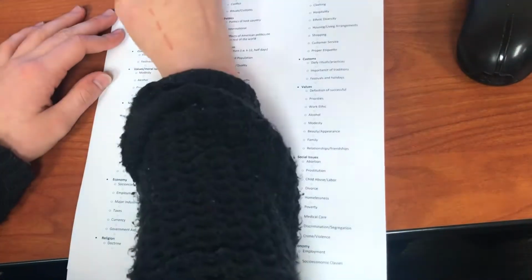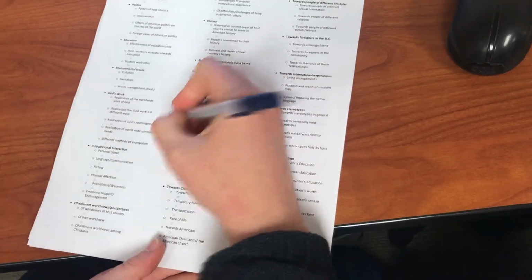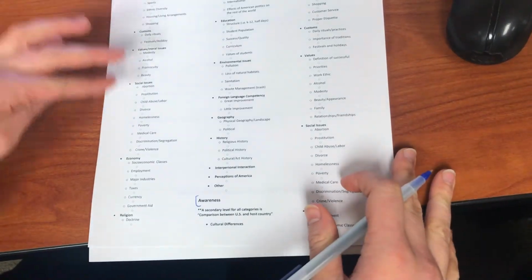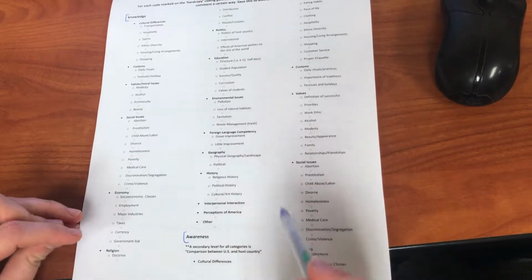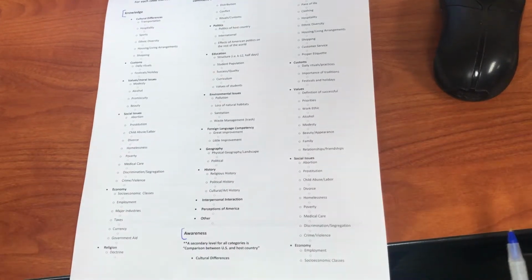So what this is doing is it's taking these different areas of knowledge and awareness and attitudes and the different constructs that we're looking at, it's breaking it down, and then you are going to mark which of these different points you heard people say.